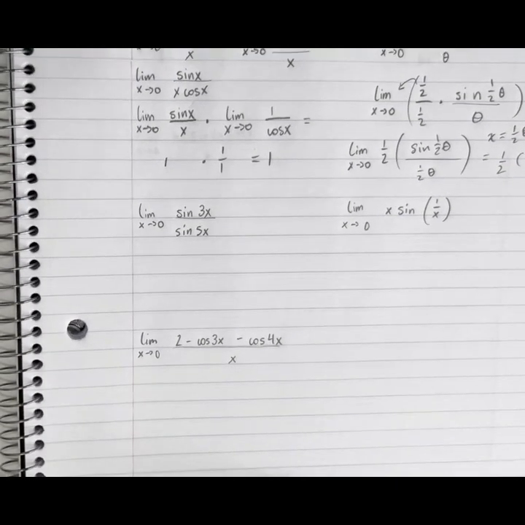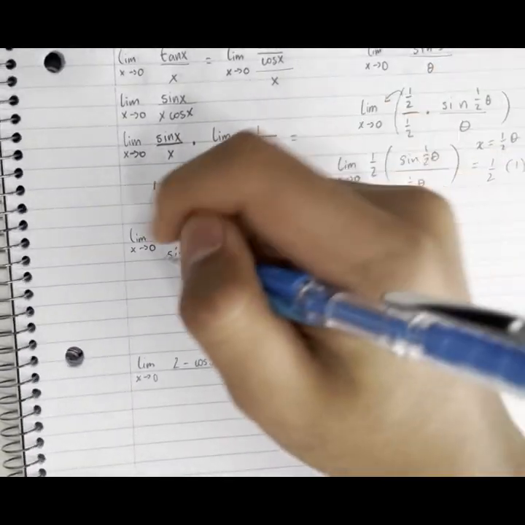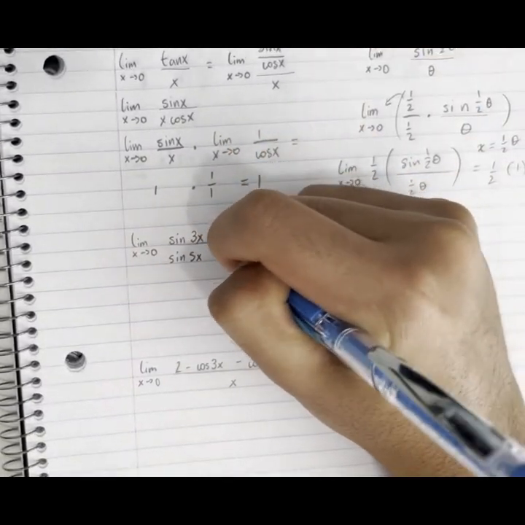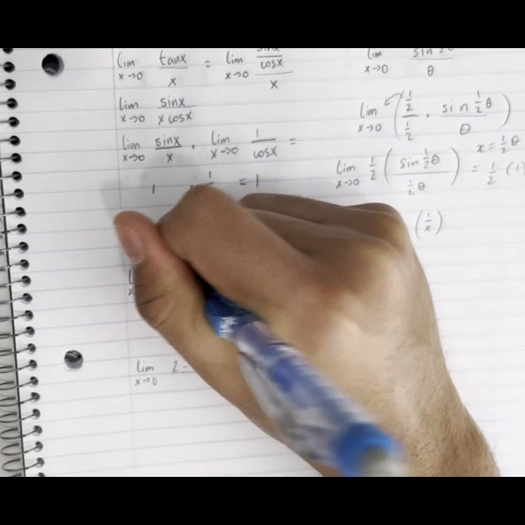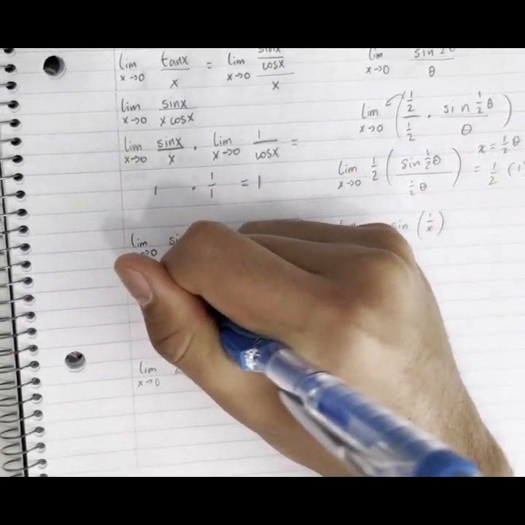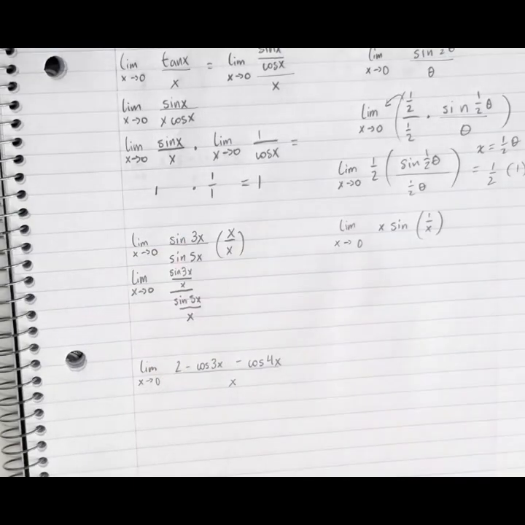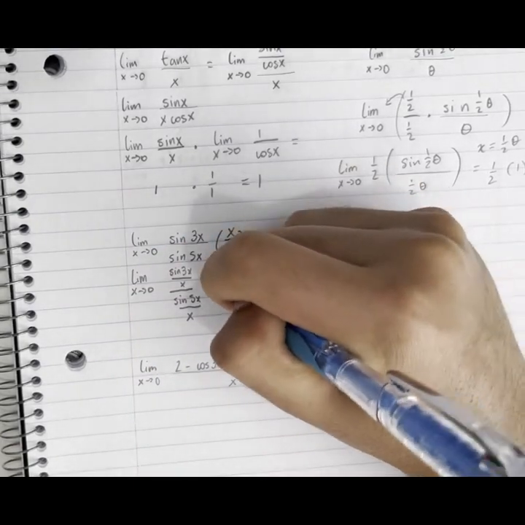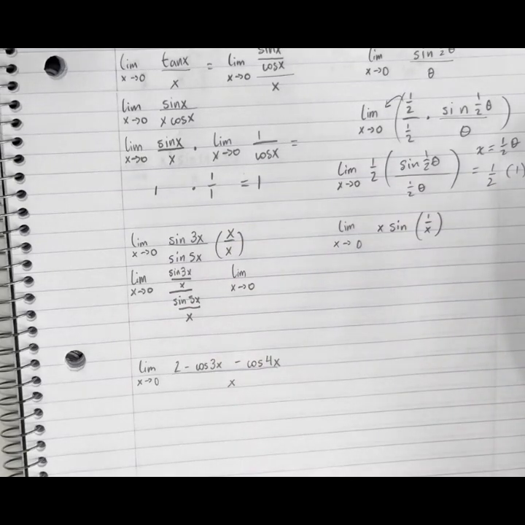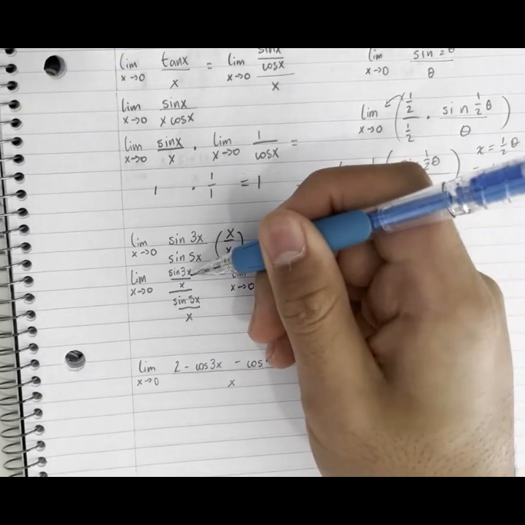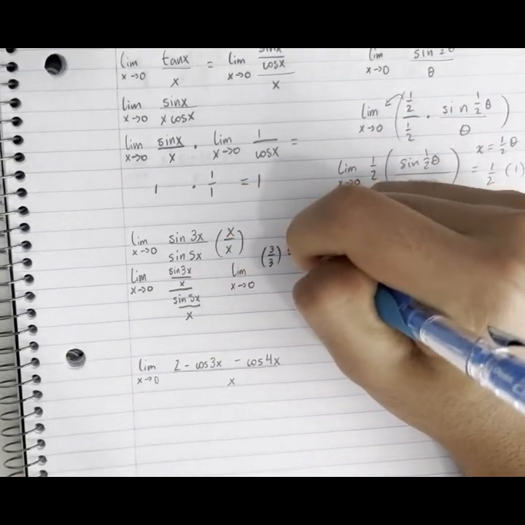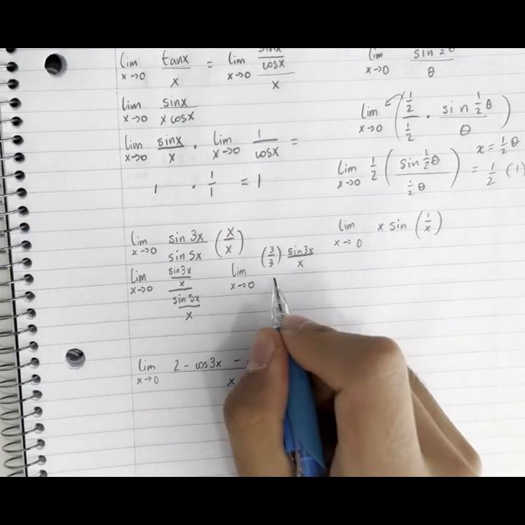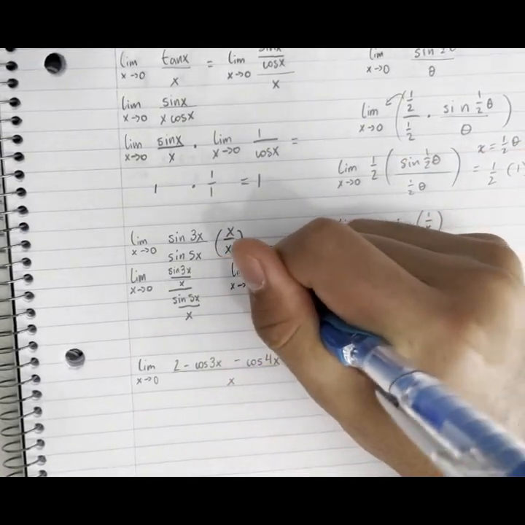Now for the next example, we're going to do something similar. Actually, the trick here is first I'm going to multiply by x over x. Then I'm going to rewrite this like this. And then I'm going to multiply the fraction on the top and the fraction on the bottom by something. I'm going to multiply the fraction on the top by 3 over 3. Then I'm going to multiply the fraction on the bottom by 5 over 5.